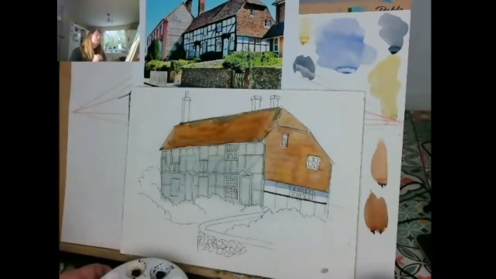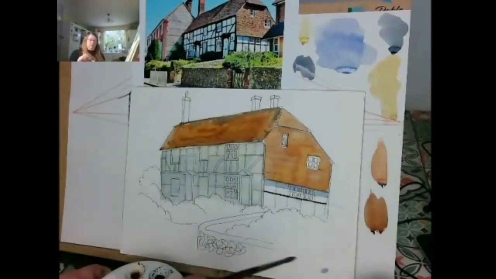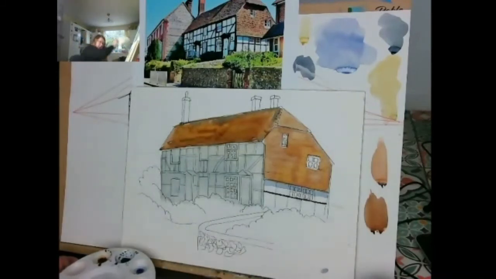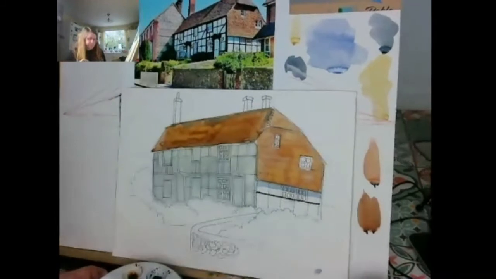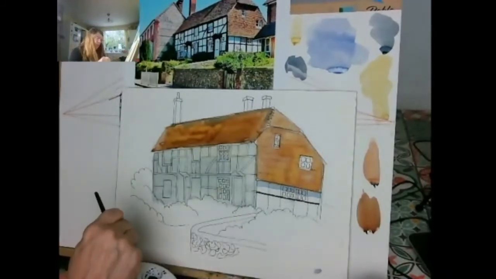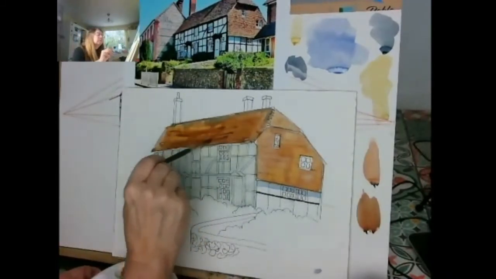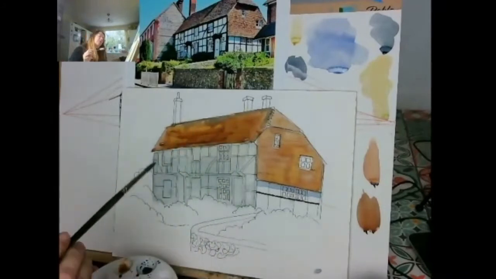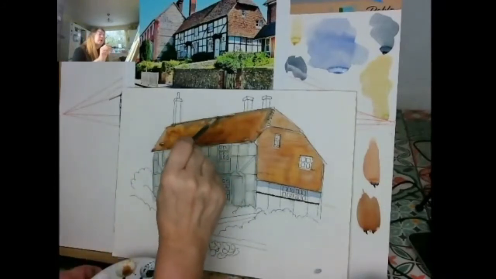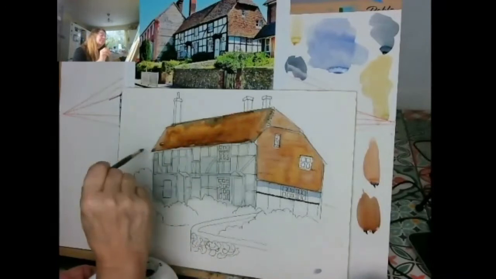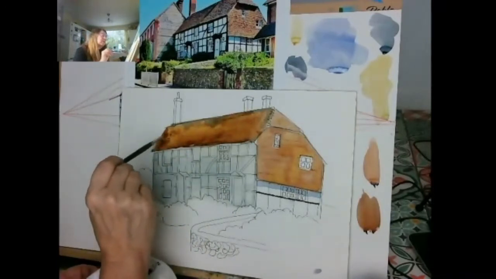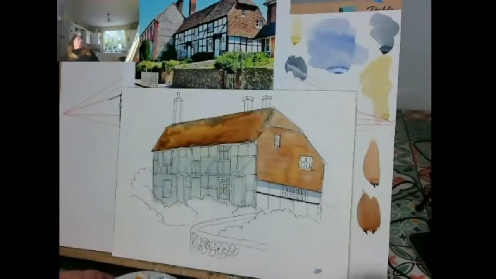Ooh. Wow, that wasn't what I was expecting. However, let's have a little bit more. And I can feel brave because I know my paint's still wet. I'm having a bit of a fiddle, but as you know, watercolors don't fiddle. Well, that's different, isn't it?